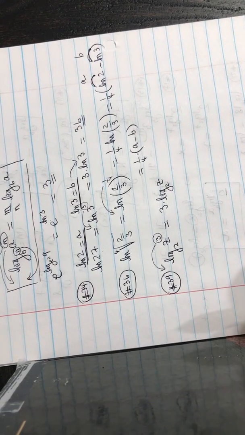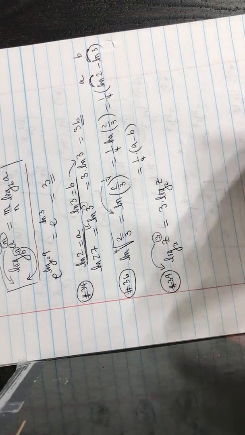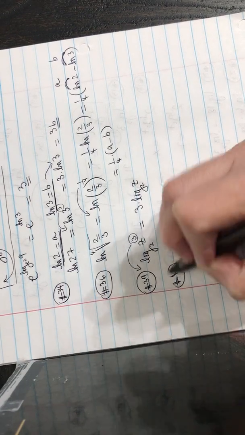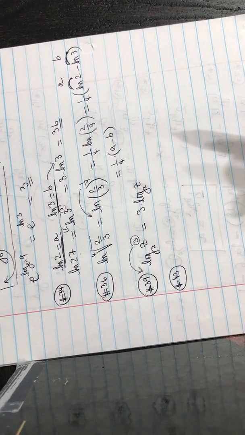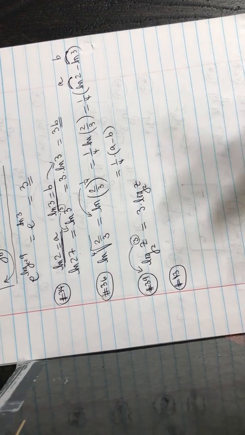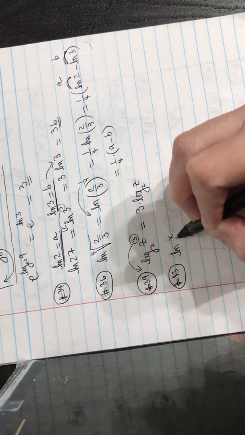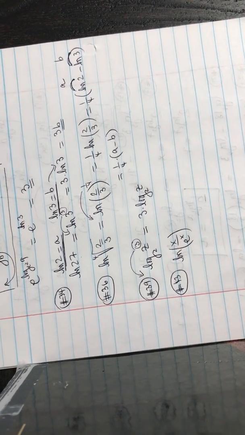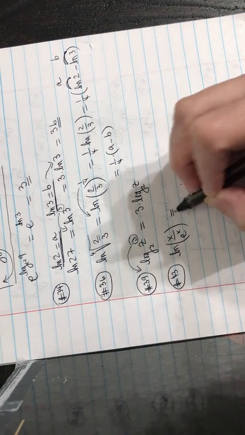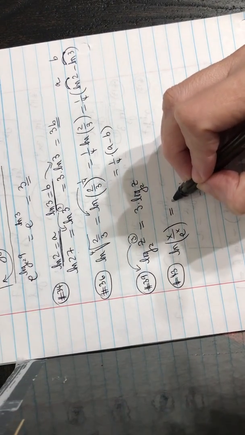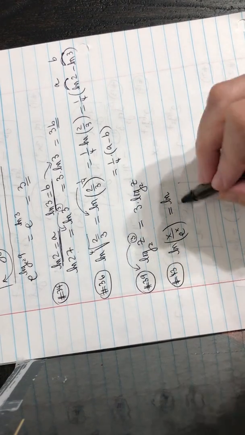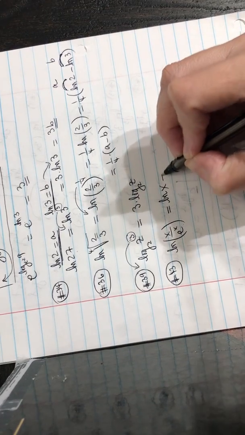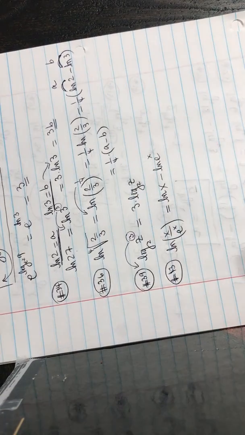Okay, we'll move to number 43. Same type of problem. We have to write natural log of x over e to the x as a sum or a difference of logarithms, and we have to express the powers as factors. So we have here a ratio, which means that this would be equal to the difference of the 2 logarithms of the numerator and denominator. So it's natural log of x minus natural log of e to the x.